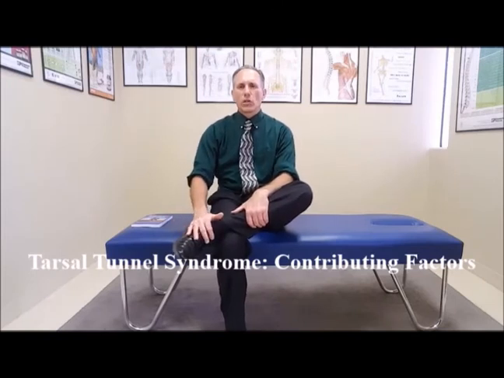So we want to make sure that we strengthen the feet, we strengthen the ankle, we strengthen the lower leg. And we want to make sure that we can have proper motion in those areas. We want to make sure that everything is as strong as possible and functioning and moving as strong as possible to help to prevent tarsal tunnel syndrome.